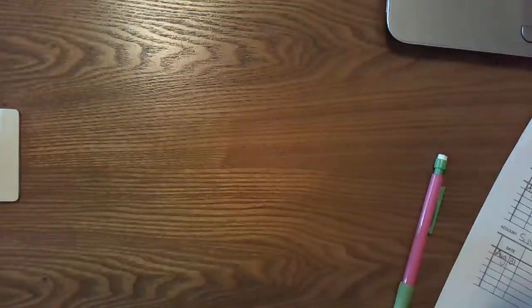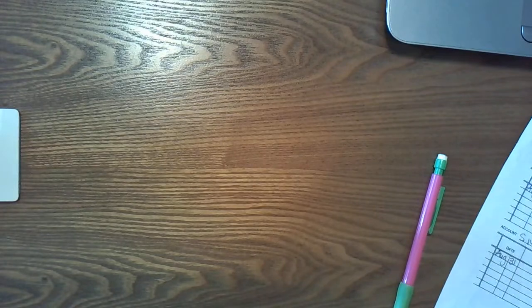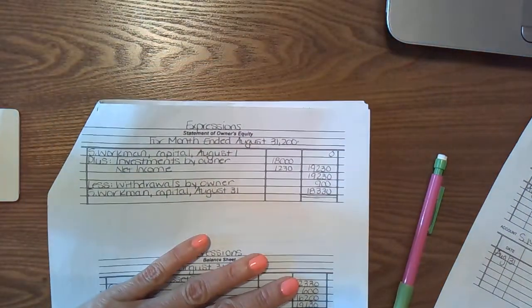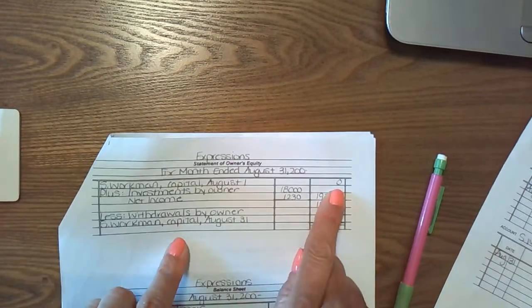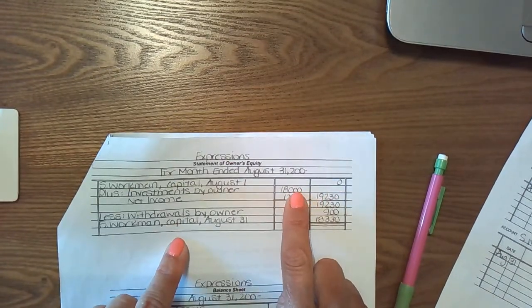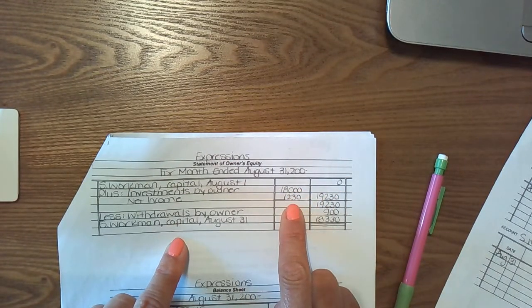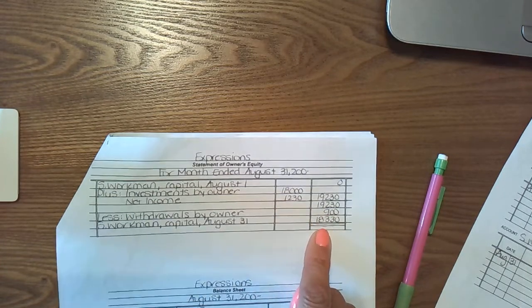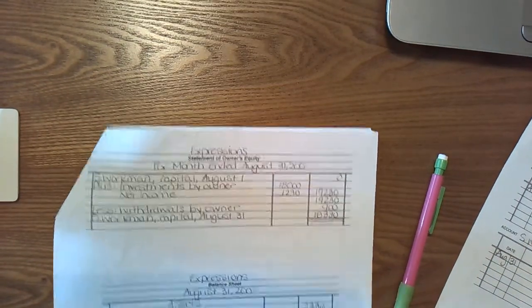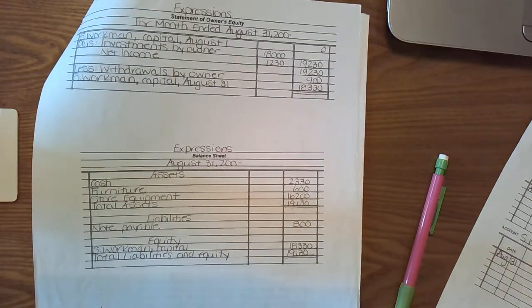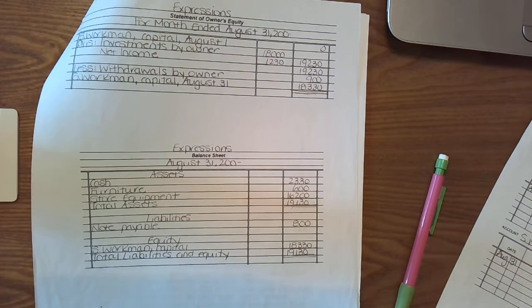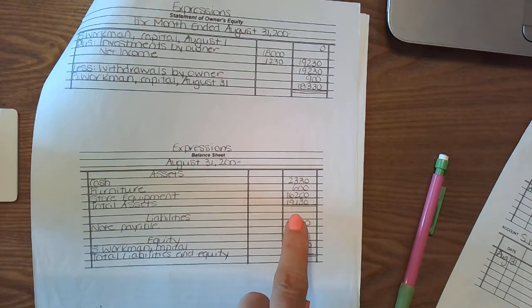Then for the statement of owner's equity, again, 0 for beginning capital. Here's our investment of $18,000. We add in the profit, subtract the withdrawals, we get $18,330 for our ending capital. And then for our balance sheet, assets, liabilities, and equity, we list our assets.